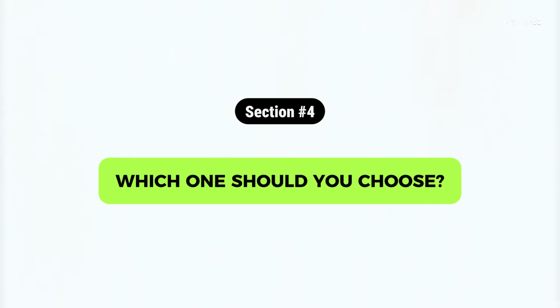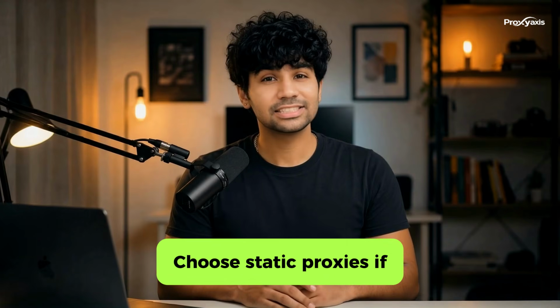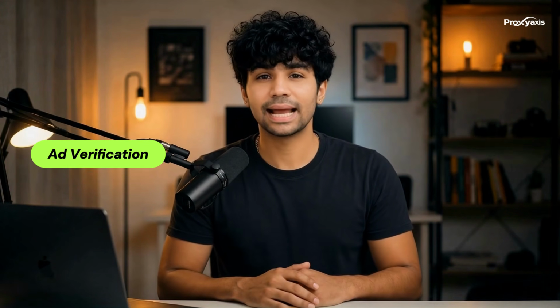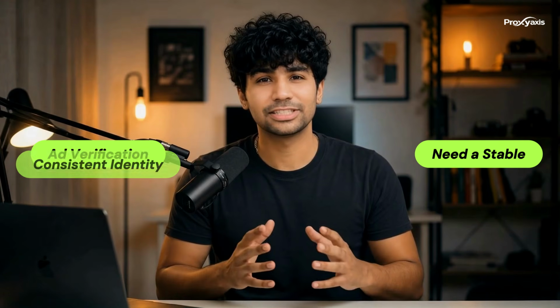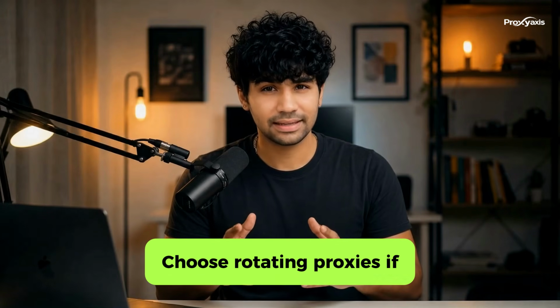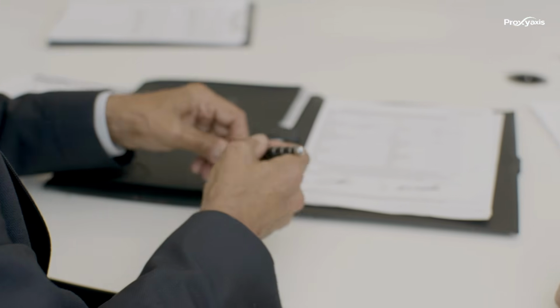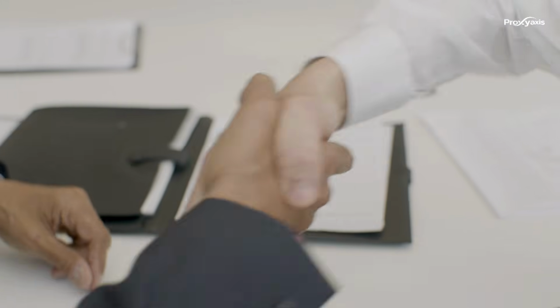Which one should you choose? Okay, here's the part you've been waiting for. Let's make this simple. Choose static proxies if you're managing social media or e-commerce accounts, doing ad verification, need a stable, consistent identity, or you're working on a smaller scale, long-term project. Choose rotating proxies if you're doing large-scale data scraping, price and market monitoring, need maximum anonymity, or you're dealing with websites that have aggressive anti-bot systems.